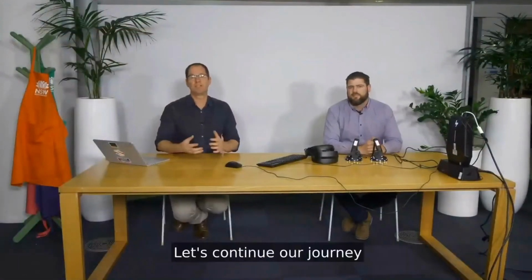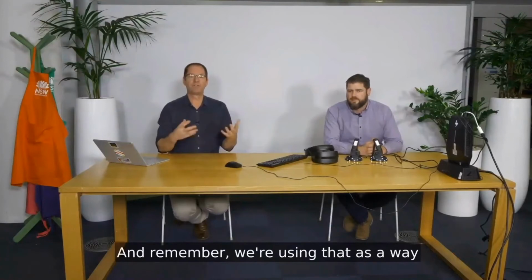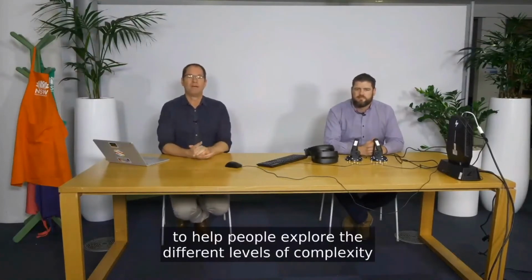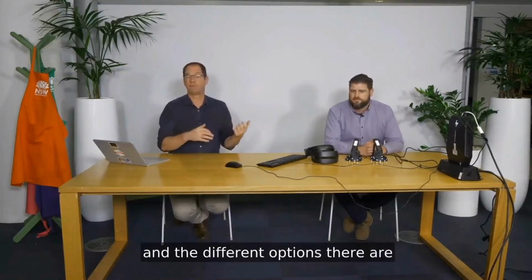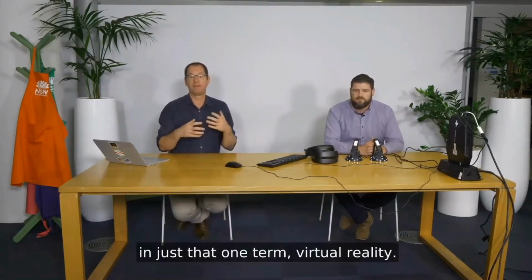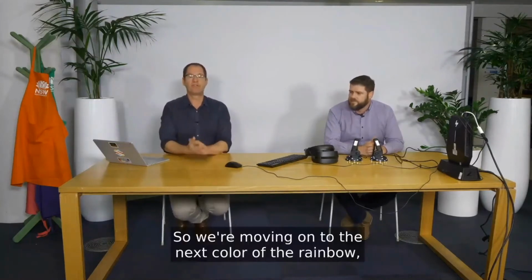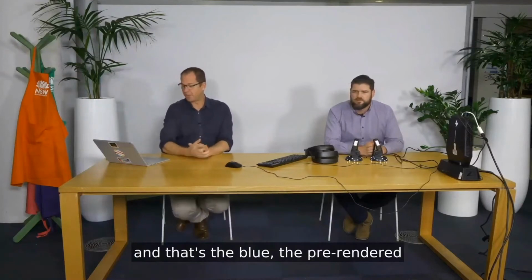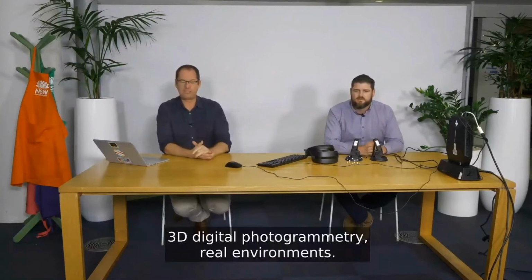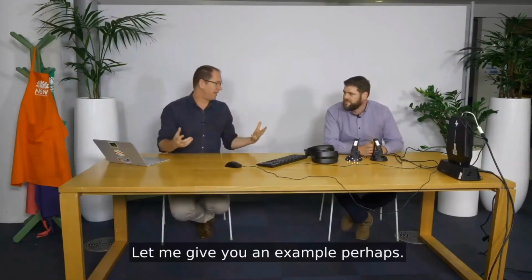Let's continue our journey through the rainbow of virtual reality. And remember, we're using that as a way to help people explore the different levels of complexity and the different options there are in just that one term, virtual reality. So we're moving on to the next color of the rainbow, and that's the blue, the pre-rendered 3D digital photogrammetry real environments. Let me give you an example, perhaps.